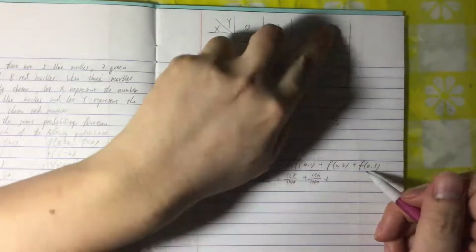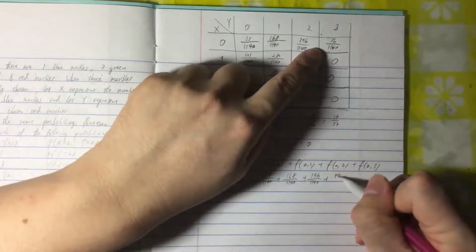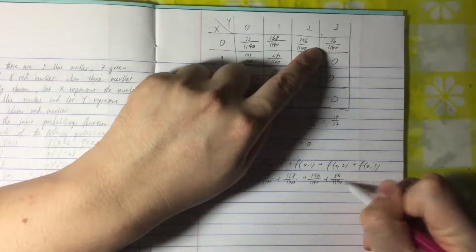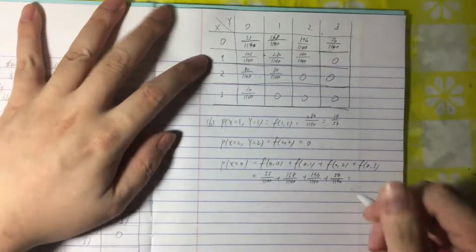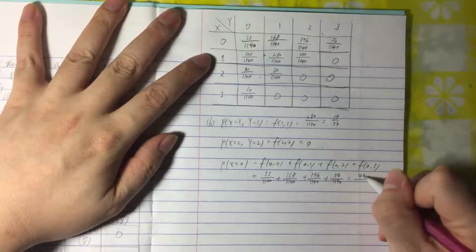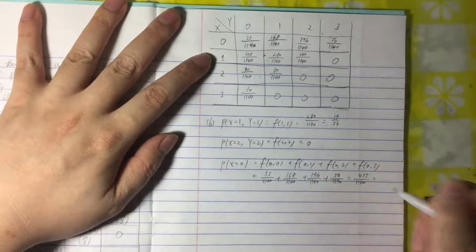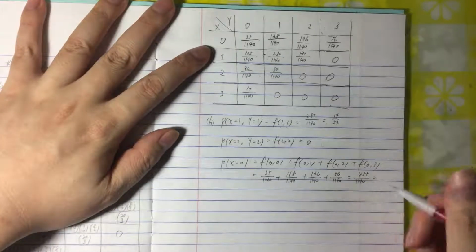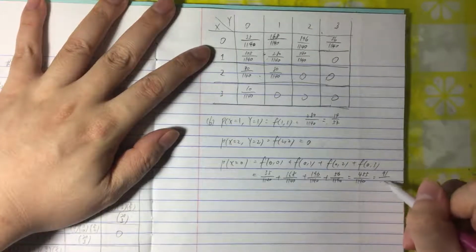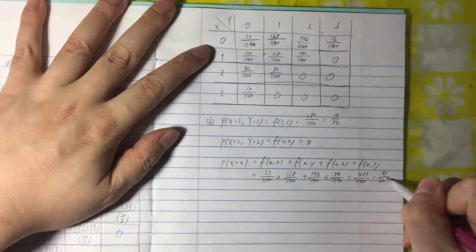When s is 0, y is 3, we have 56 over 1140. Then adding up, I have 455 over 1140. If I simplify the answer, I get 91 over 228.